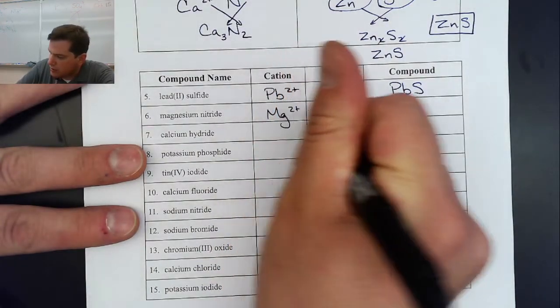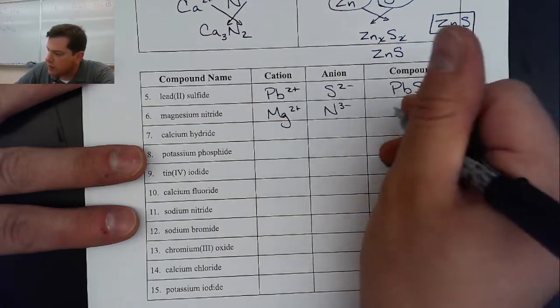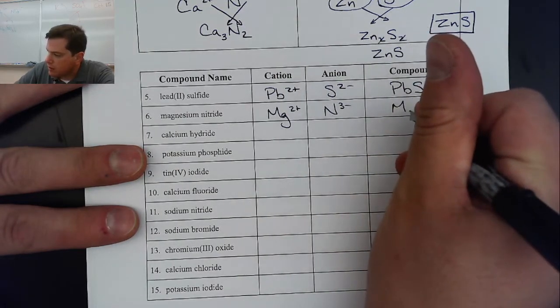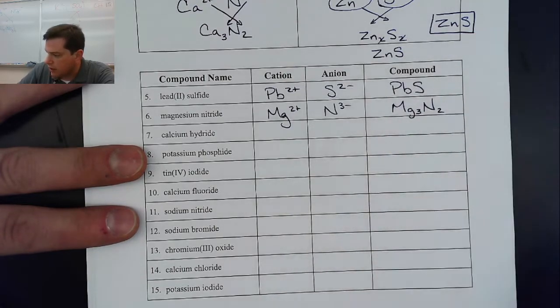Mg, 2+, N, 3-. Again, these are coming from the periodic table. Mg gets a 3 after it, and N gets a 2 after it.